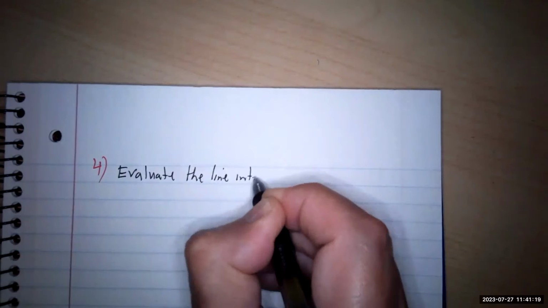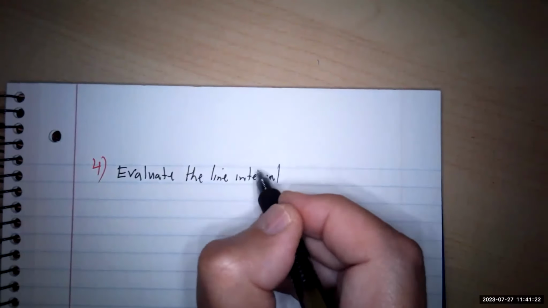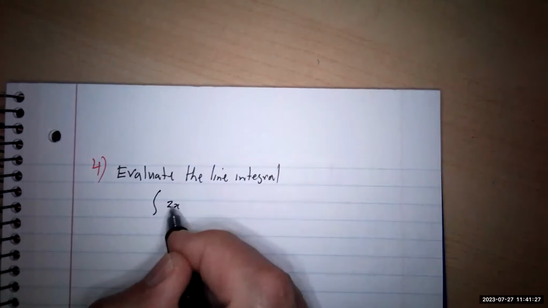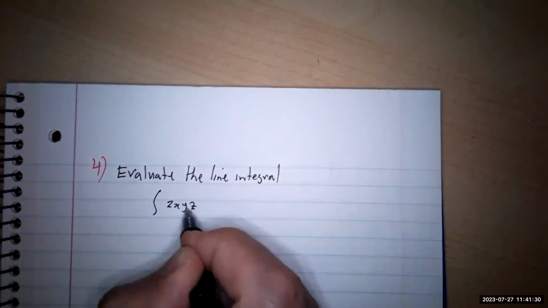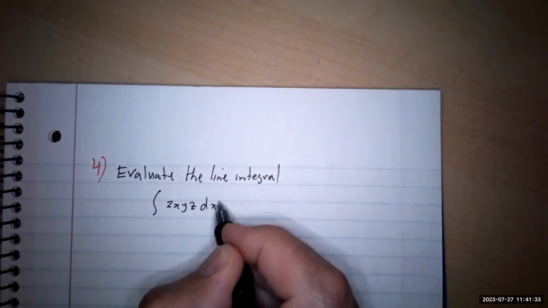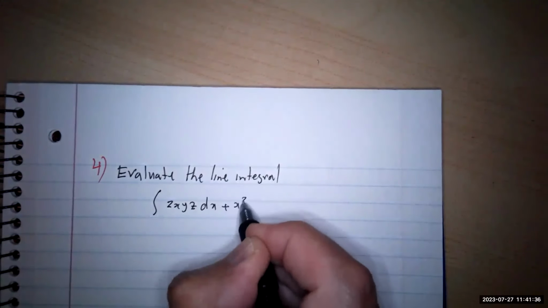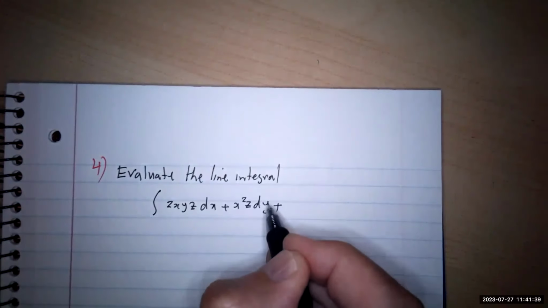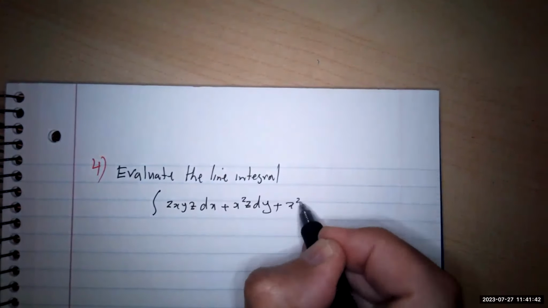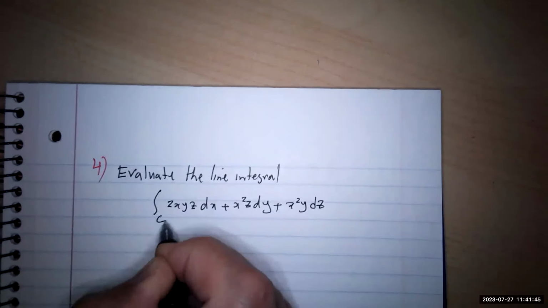So you have to recognize it yourself. What we want is to evaluate the line integral. You have the integral of 2xyz dx, just a differential form that we have, plus x squared z dy, and plus x squared y dz over C.